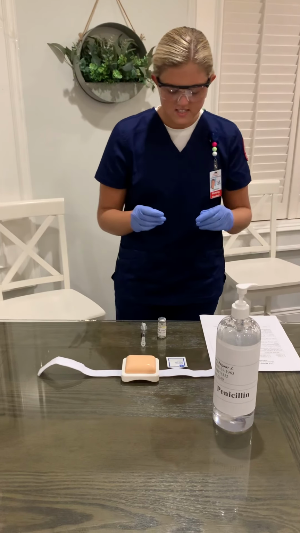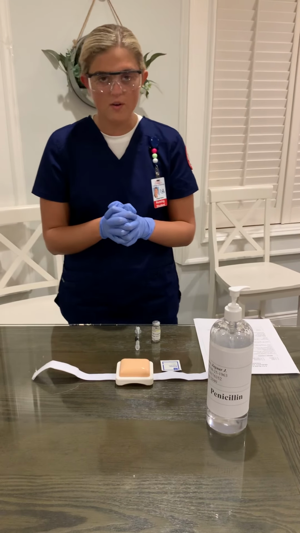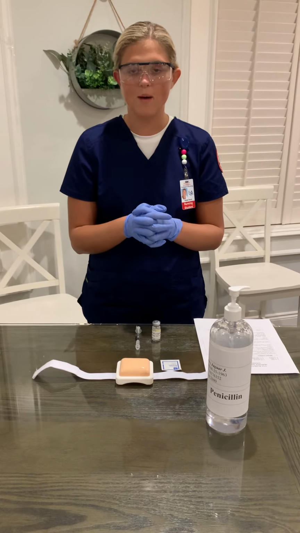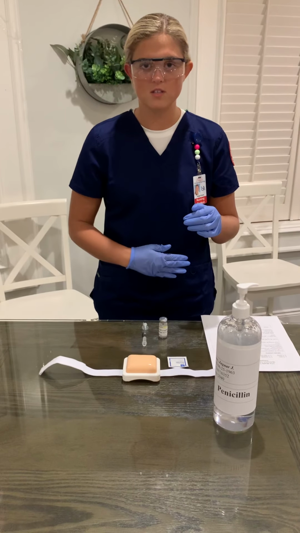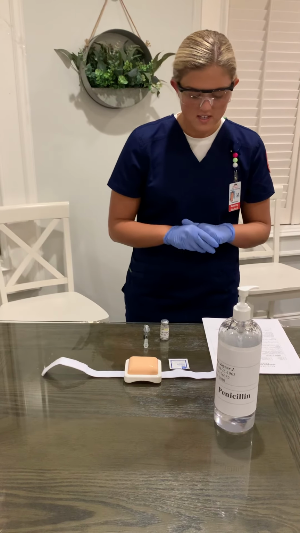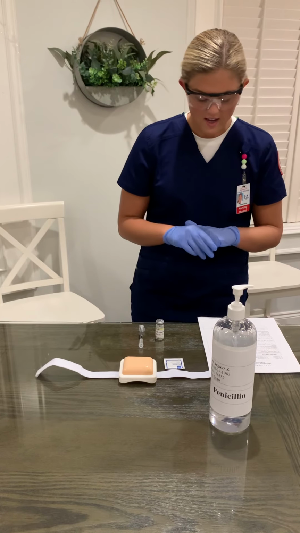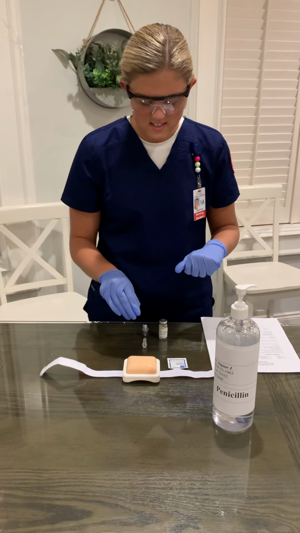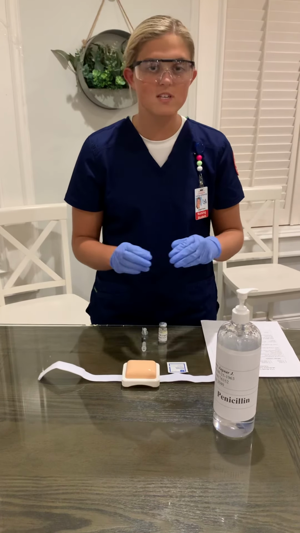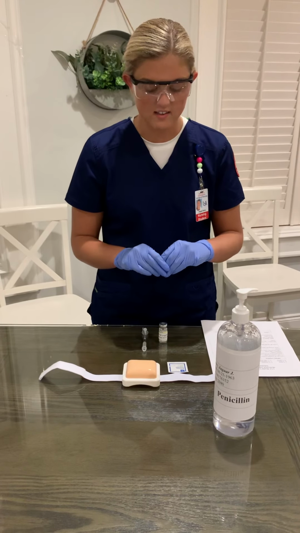Okay, so since it's an insulin injection, I'm gonna go ahead and pick the insertion site. So I'm gonna do the abdominal insertion site. After this, I'm going to assess the skin to make sure there's no bruises or lesions, abnormalities, anything like that.